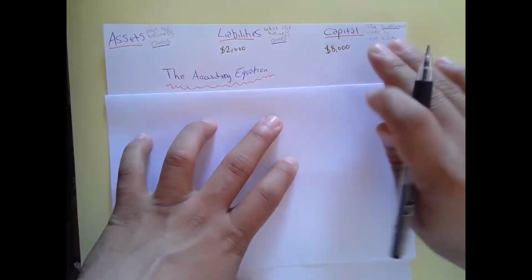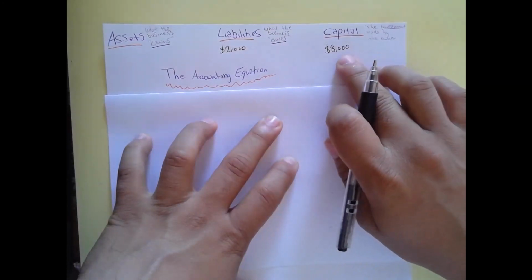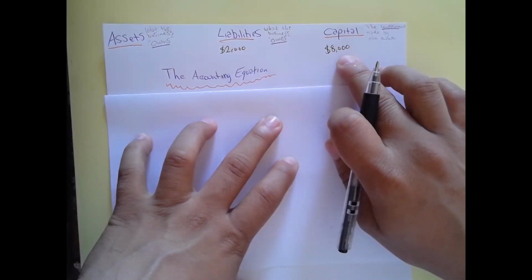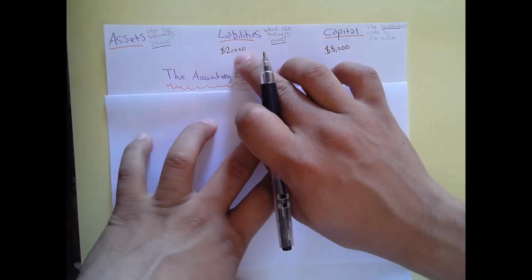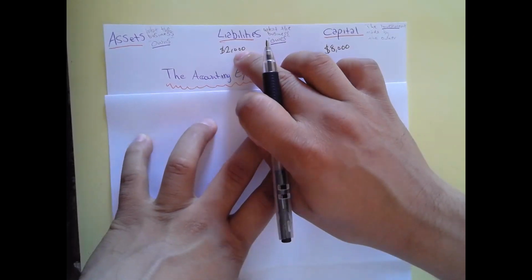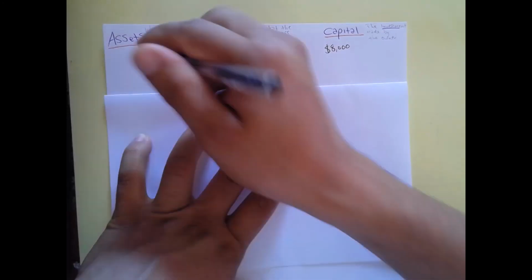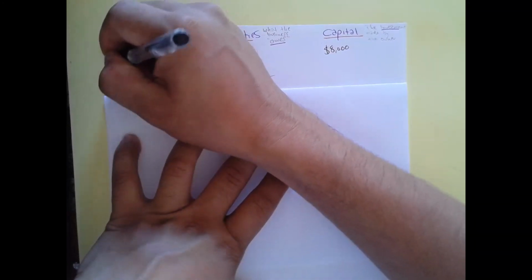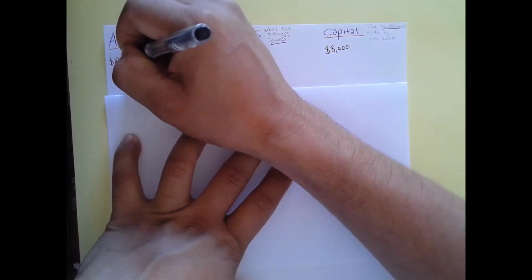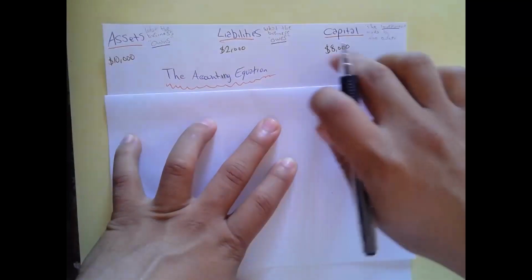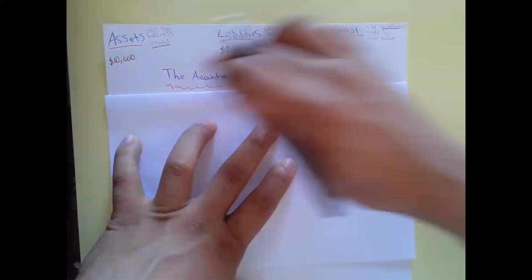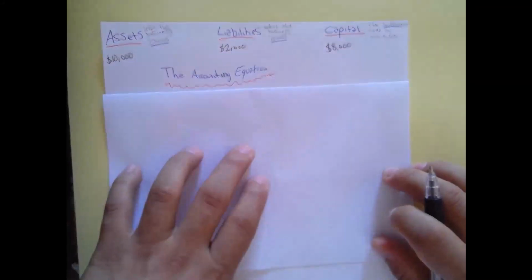So the capital or the investment made by the owner of $8,000 plus the liability of $2,000 will be brought to the assets of the business, which will add up to $10,000. Using these three figures at the top, I would like to explain the three representations of the accounting equation.